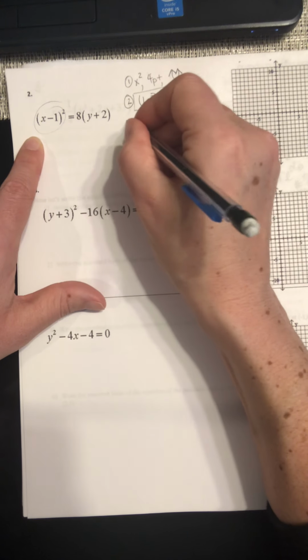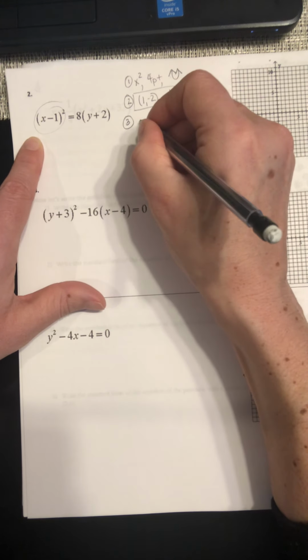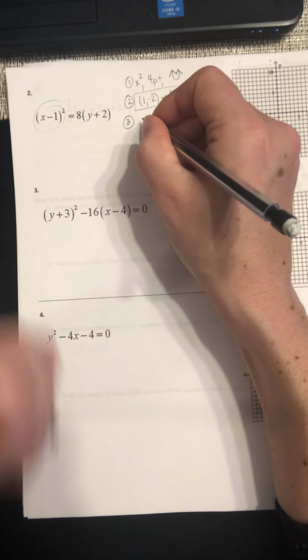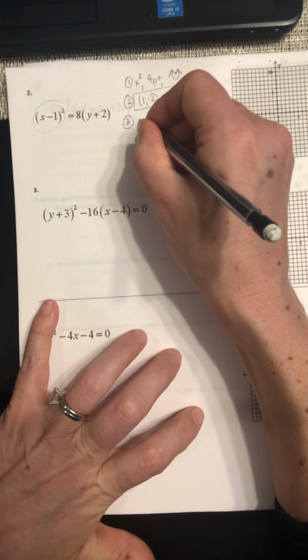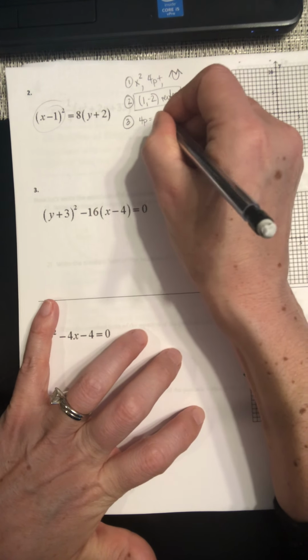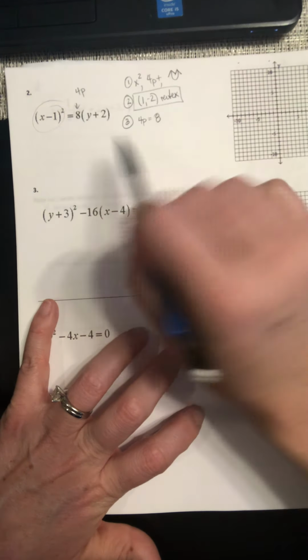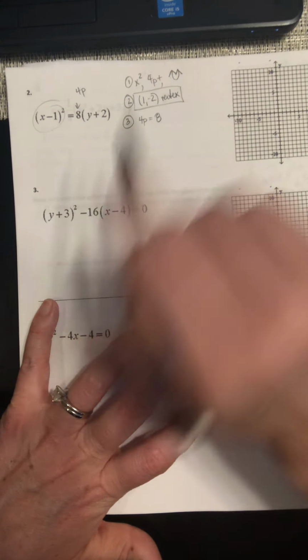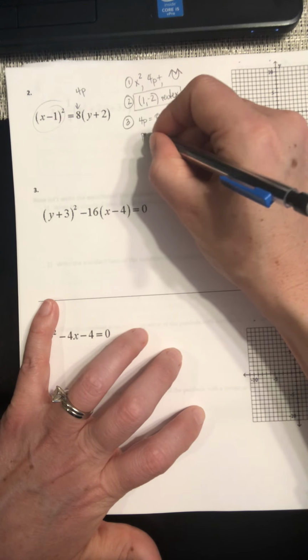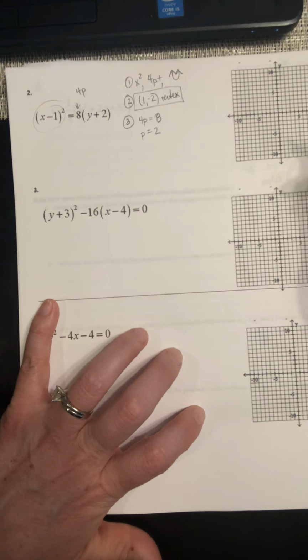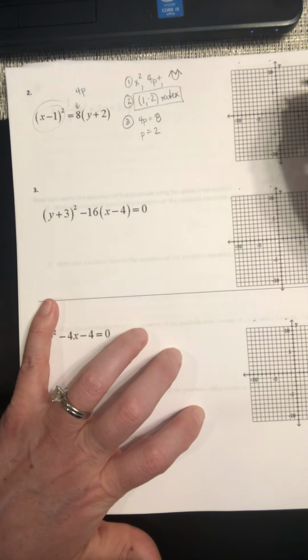The third thing is I gotta find P, because that's gonna determine my focus and my directrix. So 4P equals that value, always 4P outside the parentheses in factored form. I divide by 4, so P is 2. So when I go to graph this, 1, -2 is my vertex.